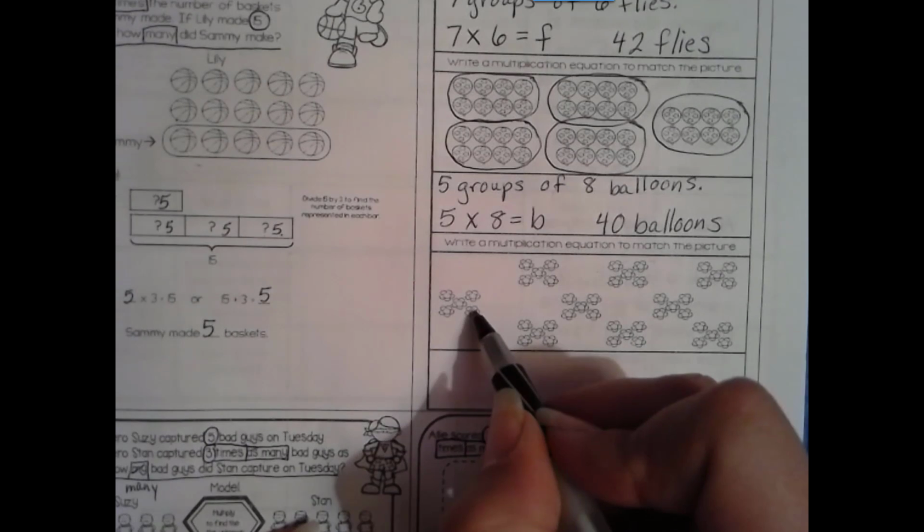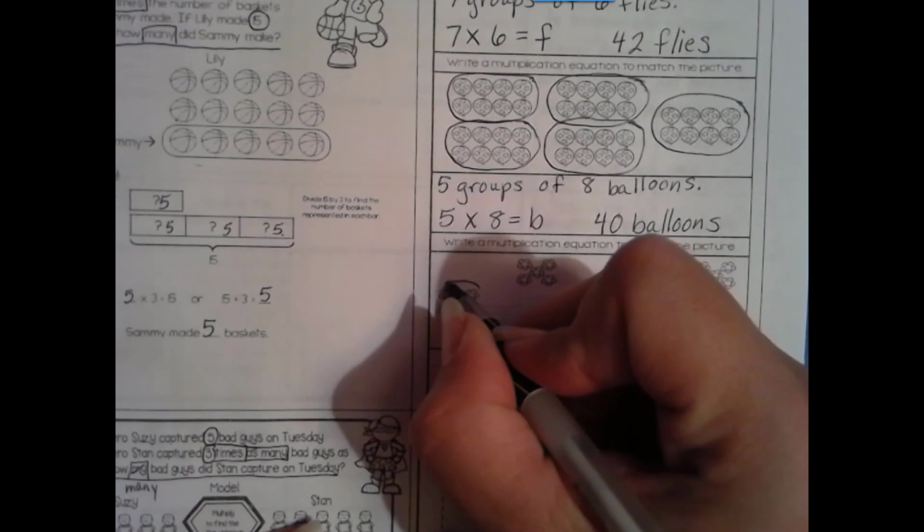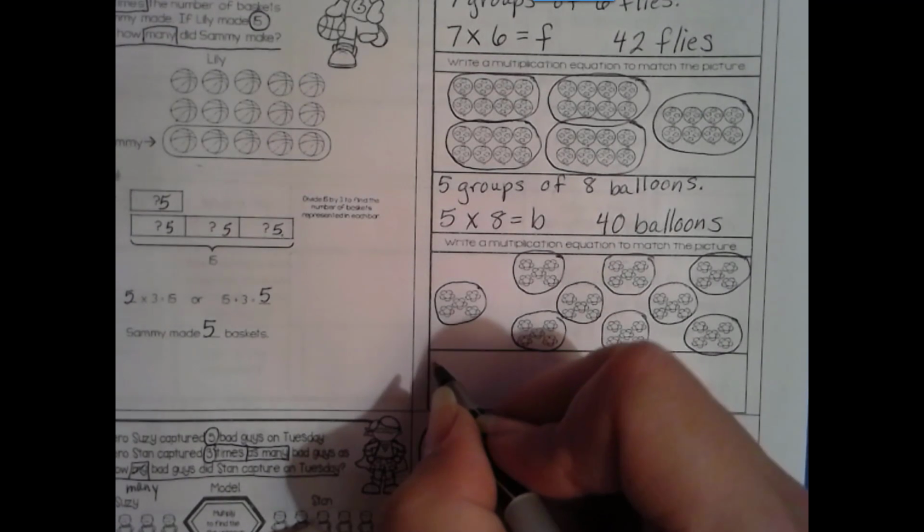Here we have flowers. We have 1, 2, 3, 4, 5 flowers, and we have 1, 2, 3, 4, 5, 6, 7, 8, 9 groups.